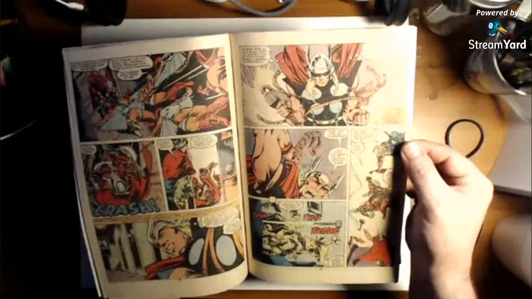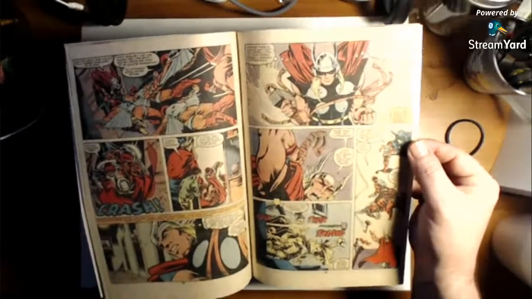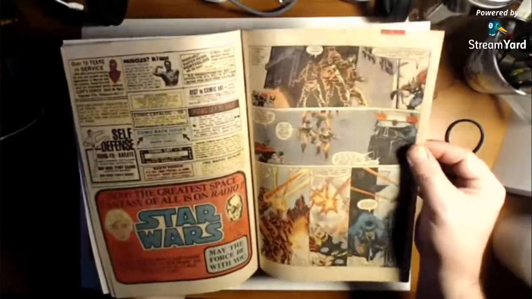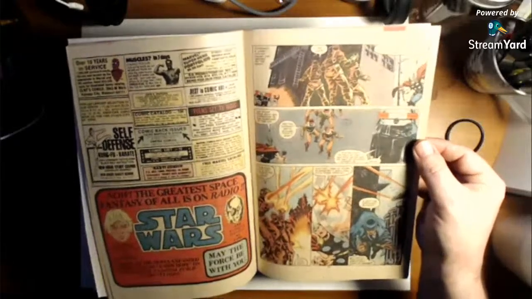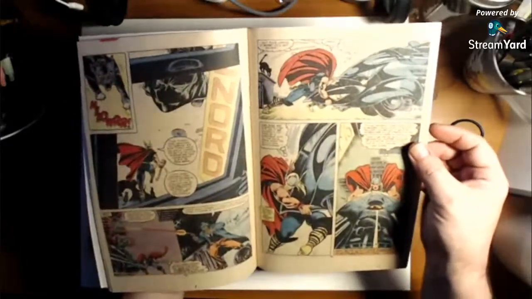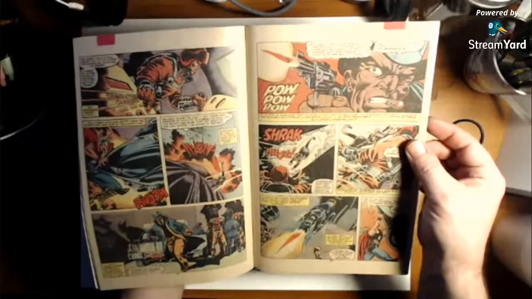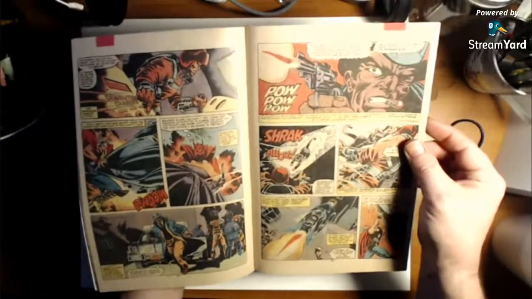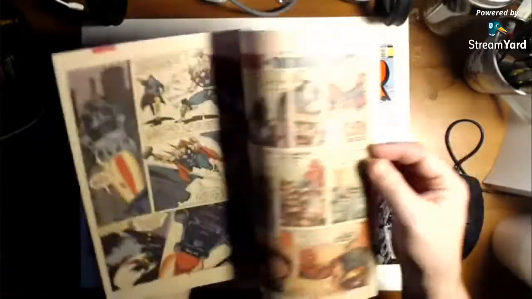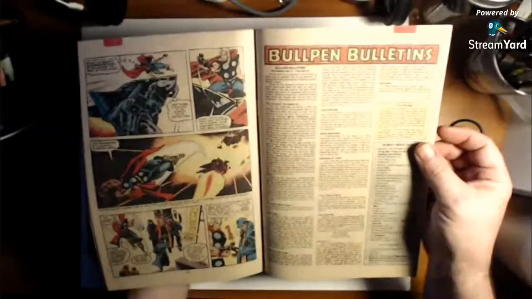That's all you needed for that panel to remind you where you're at. You should be able to tell by now, I think. Take a wild guess. I mean, it looks like a Kirby, but it's not. It's Rick Leonardi. Really? Yeah.